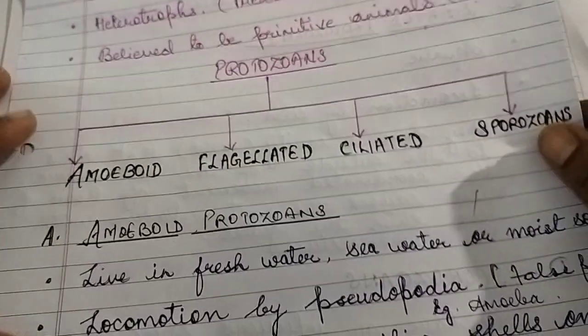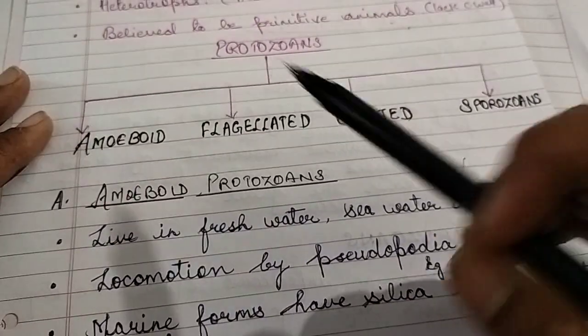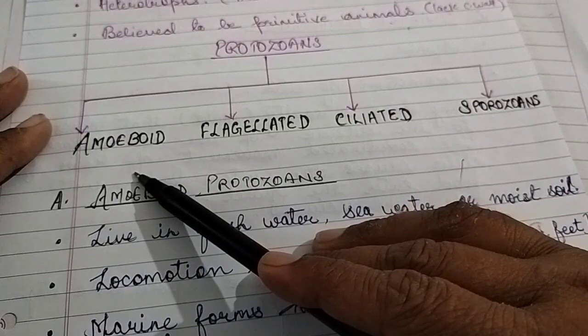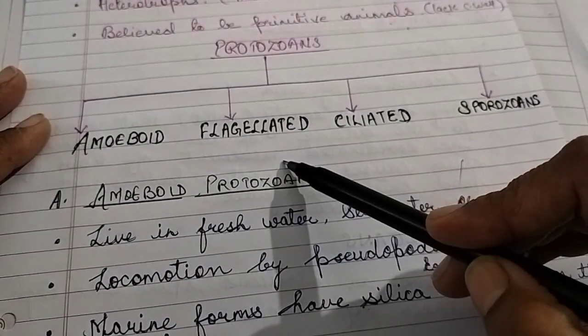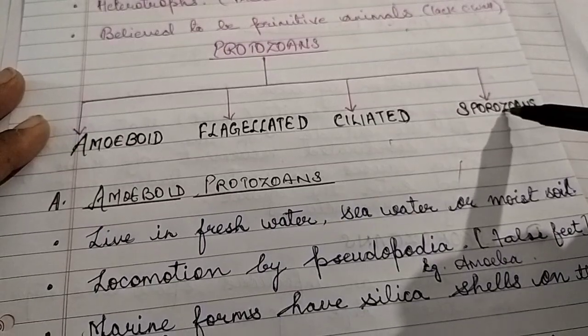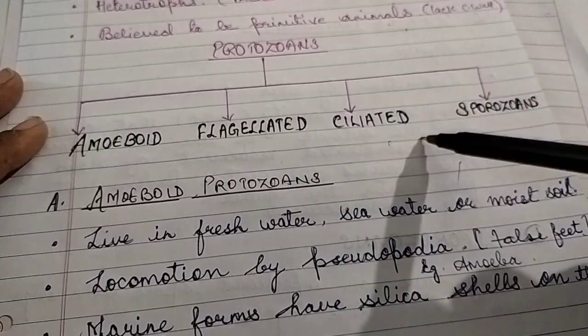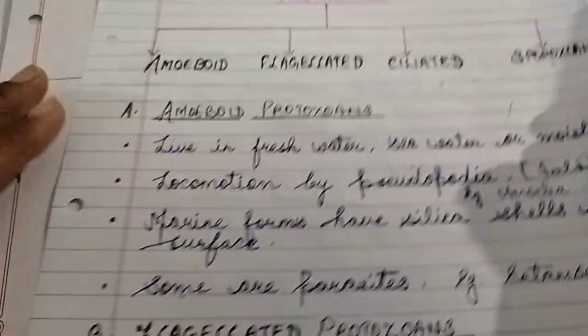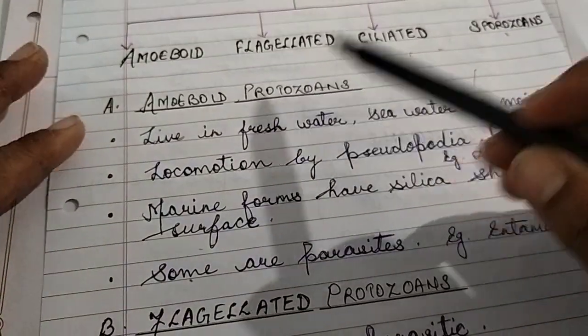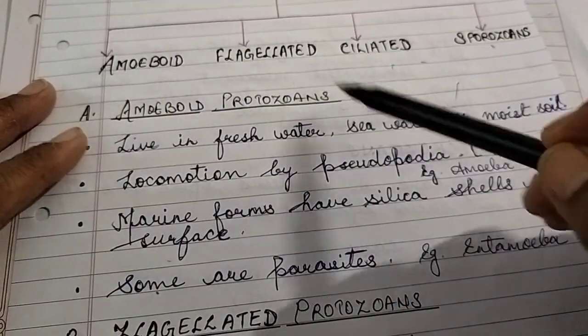Now, we have four groups of protozoans: amoeboid protozoans, flagellated protozoans, ciliated protozoans, and sporozoans. Amoeboid protozoans, each of them you have to study the general characters. Amoeboid protozoans, what are they?